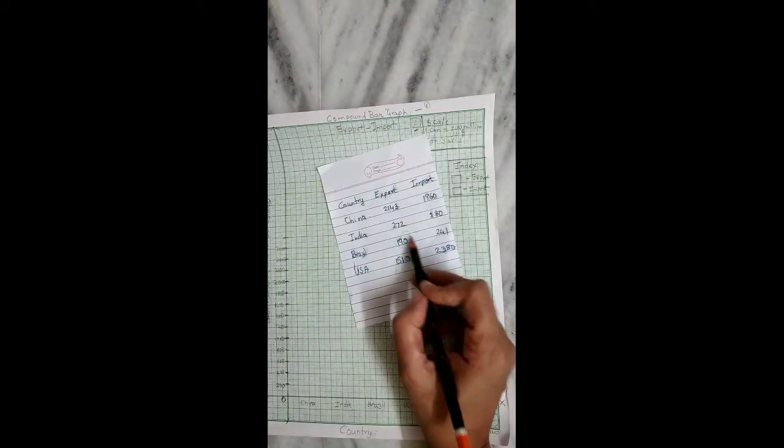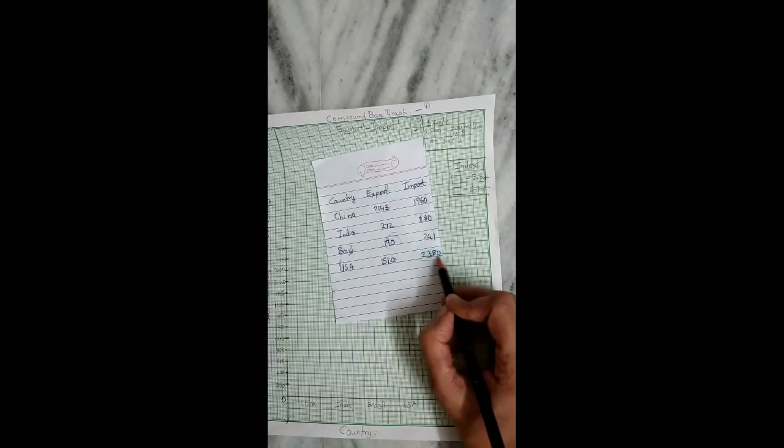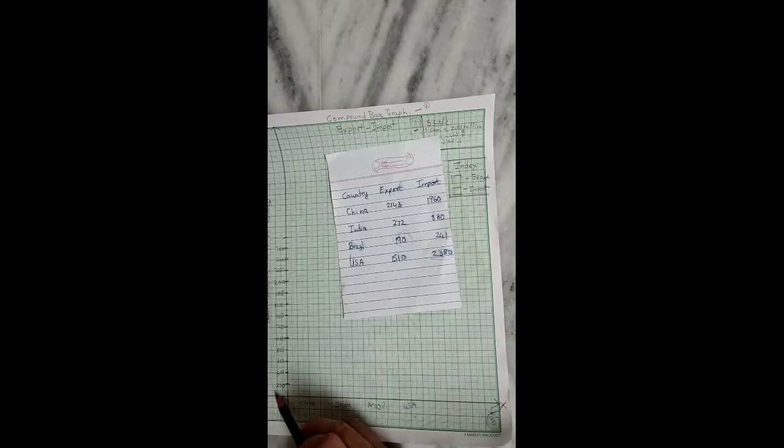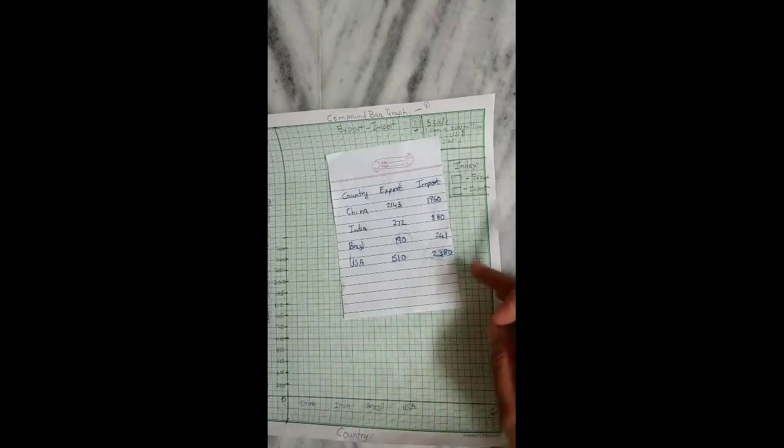I repeat, your minimum is 190 and your maximum is 2380, right? So maximum will be your 2400. If you take 200, 400, 600, that will be an appropriate graph, neither too big nor too small. After drawing that graph and writing your 4 countries that are mentioned, you require to plot China, India, Brazil and US.